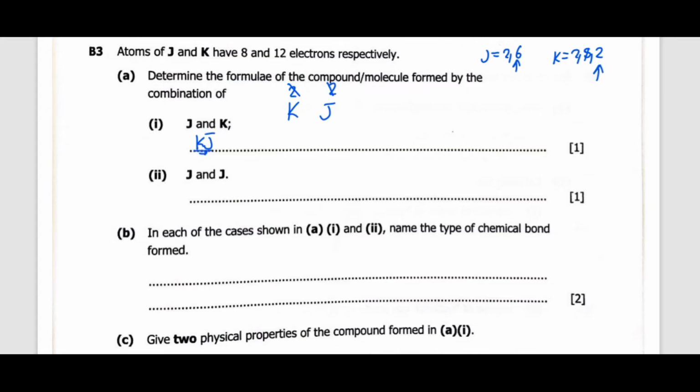Then for Roman number 2, JJ. We know that this is a non-metal reacting with the same non-metal, so we are going to have a diatomic molecule, which is J2. Then for B, in each of the cases shown in A1 above, name the type of chemical bond formed.